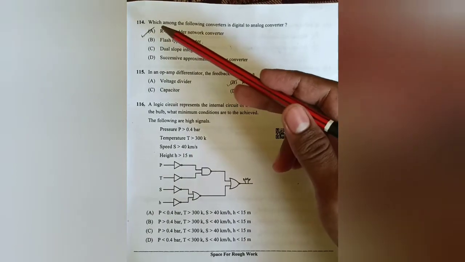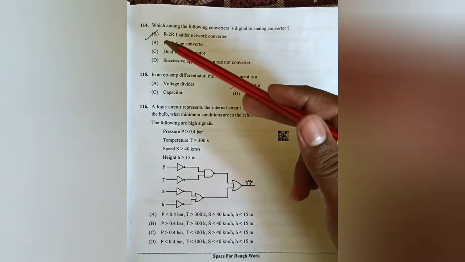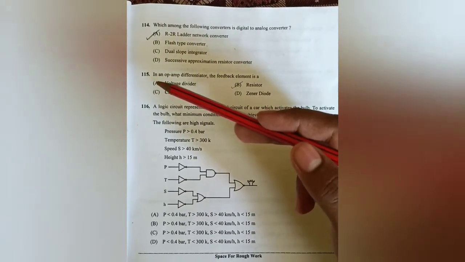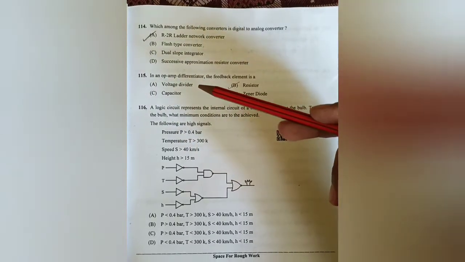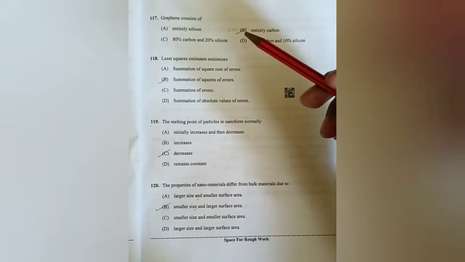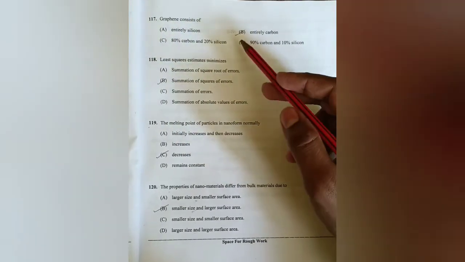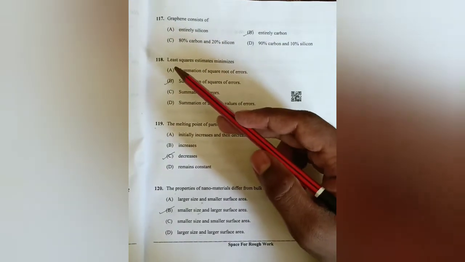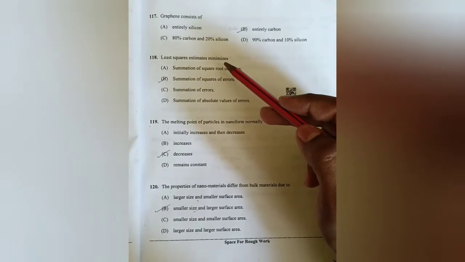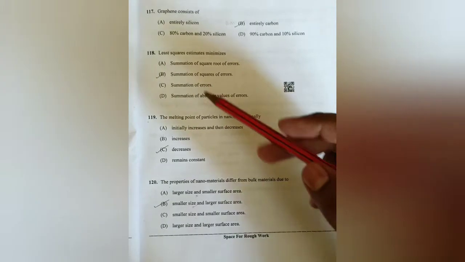Question number 114. Which among the following converters is digital to analog converter? The right answer is option A, R-2R ladder network converter. Question number 115. In an op-amp differentiator, the feedback element is a resistor. Question number 117. Graphene consists of, option B, entirely carbon. Question number 118. Least squares estimates minimizes summation of squares of errors. So option B is the right answer.